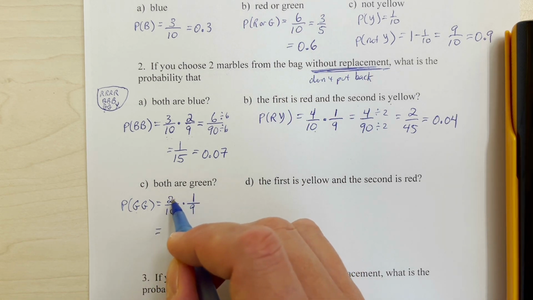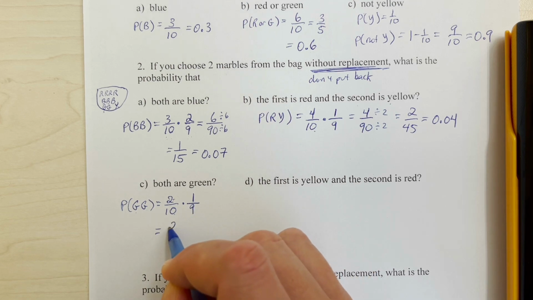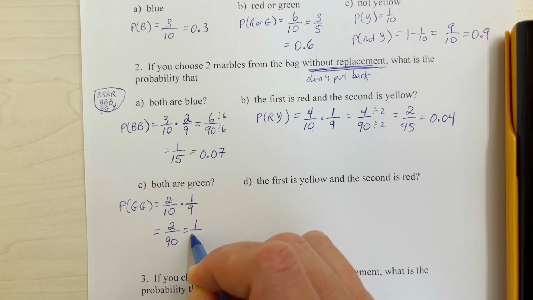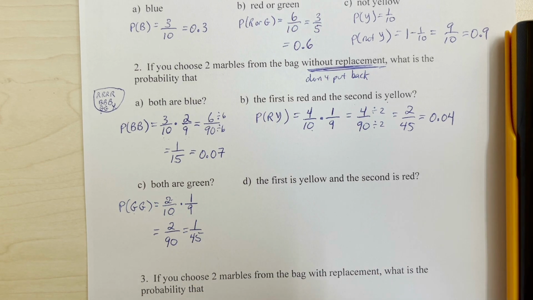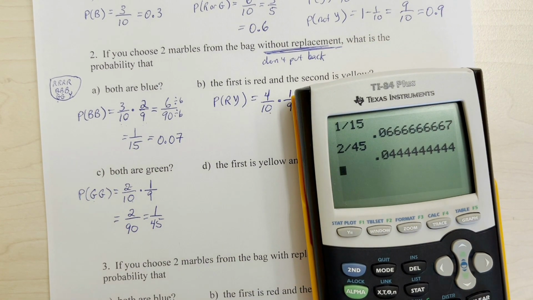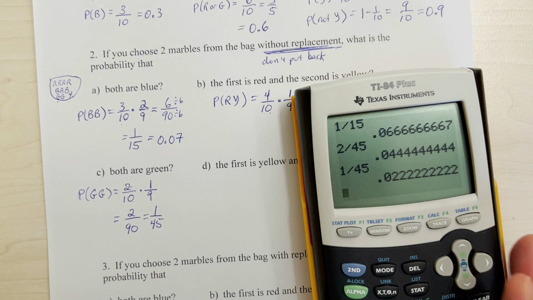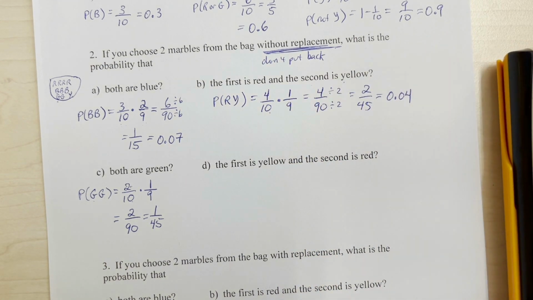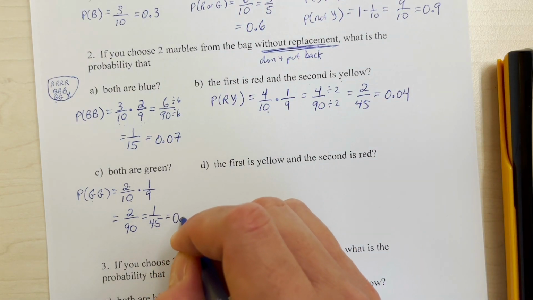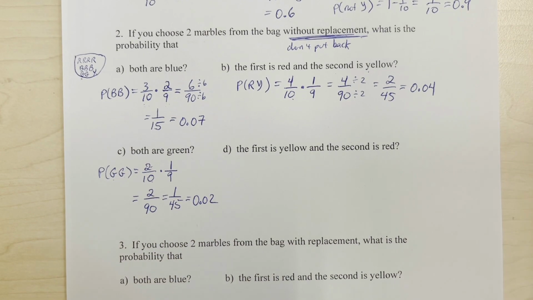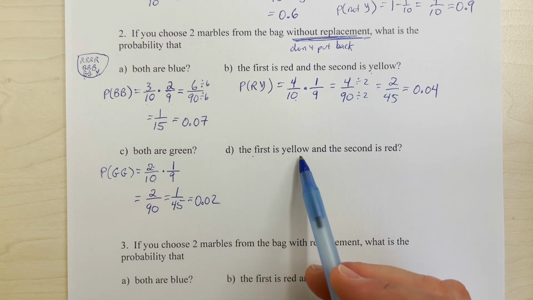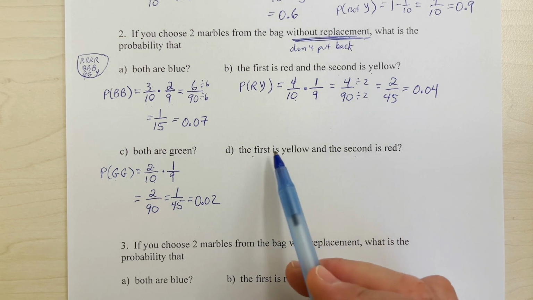Multiply the fractions, so we multiply numerators. 2 times 1 is 2. 10 times 9 is 90. That simplifies to 1 out of 45. And 1 divided by 45 is 0.02 repeating, so about 0.02. All right, and then part D here, the first one is yellow and the second one is red.